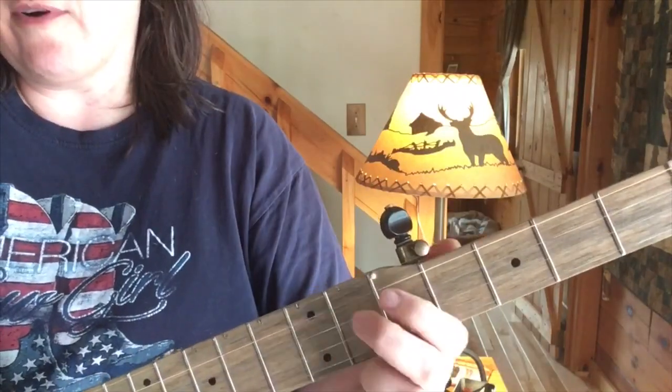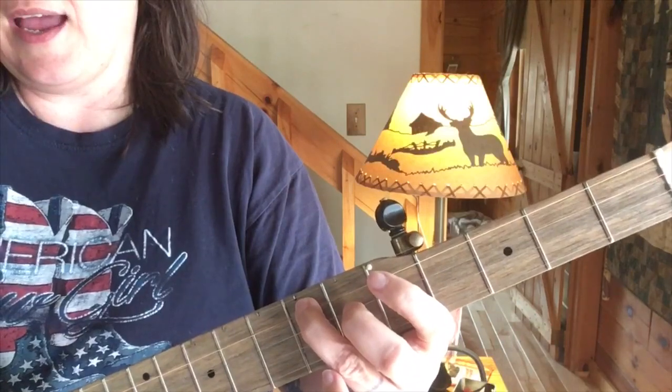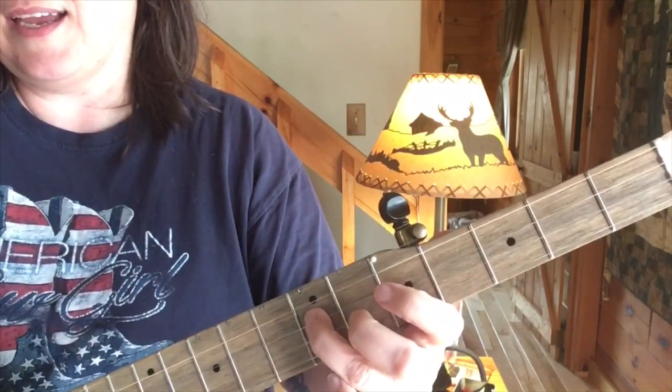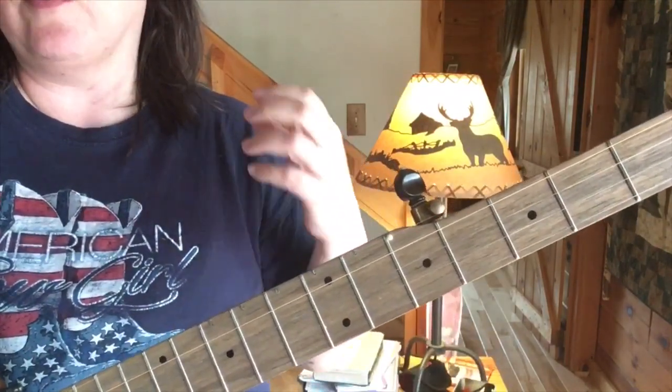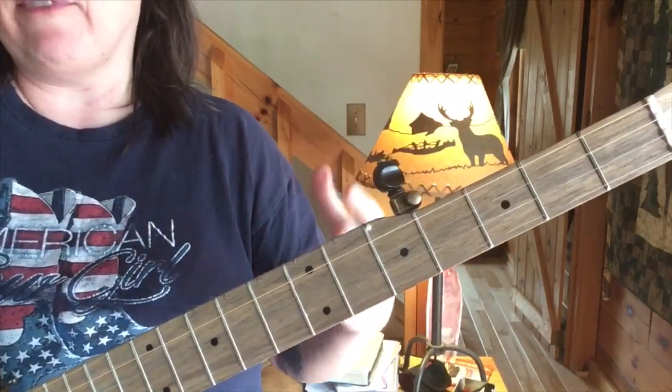So your 1, 4, 5, your D, G, A, right? Your G, C, D. And that's how we figure out, when we're going to transpose into a different key, our 1, 4, 5 chord.